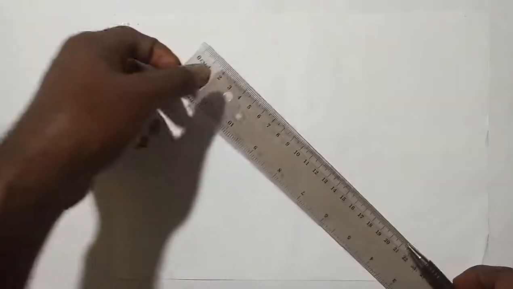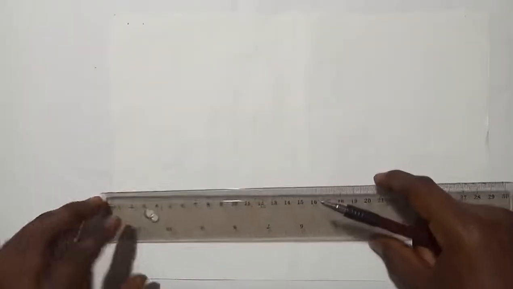To draw your borderline, you measure 10 millimeters from the borders of your paper.